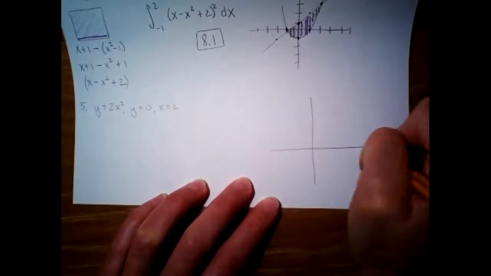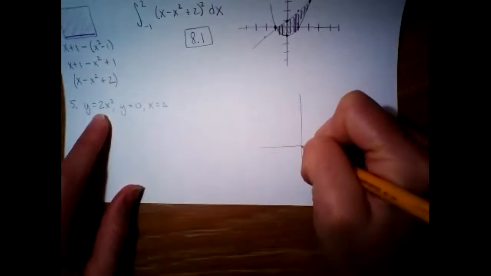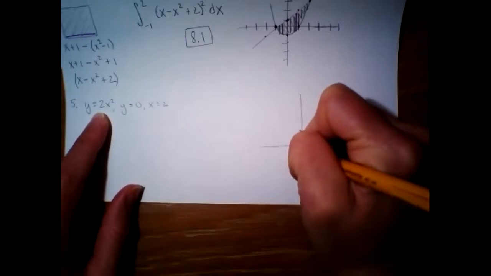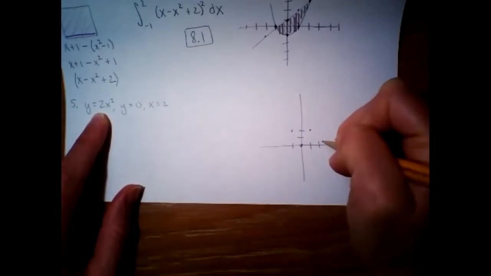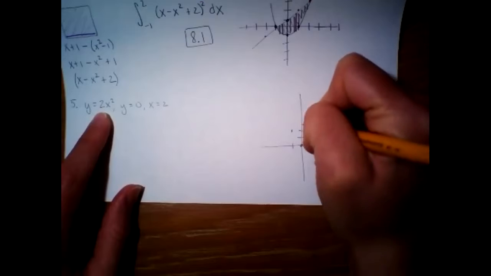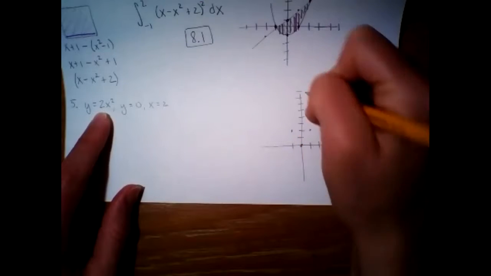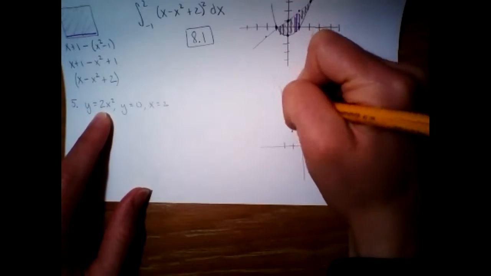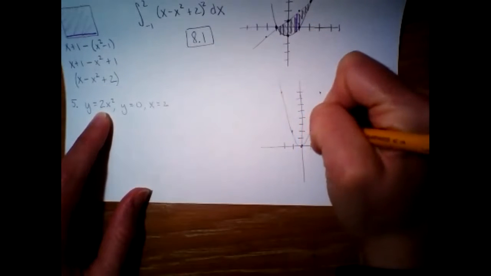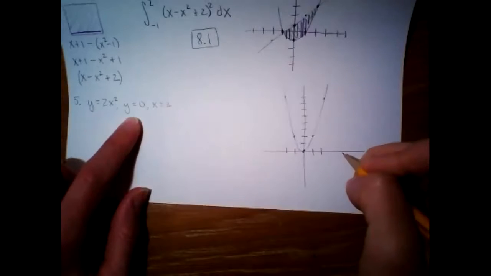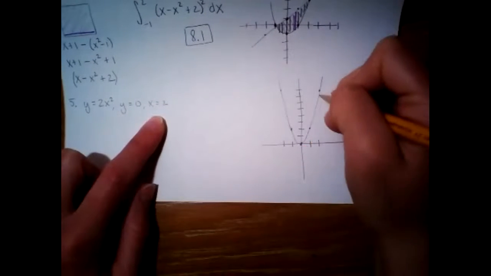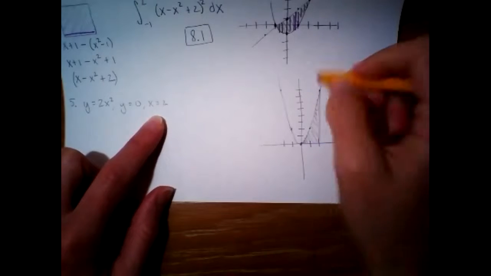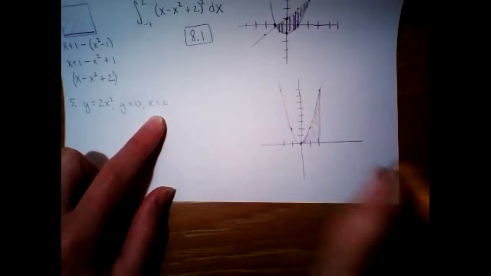So let's go ahead and draw that first. Y equals 2x squared, that's a parabola. We'll have 0, 0, 1, 2, and then the symmetric point, and then 2, 8. All right, so there's the parabola, y equals 0, that's just the x-axis, and then x equals 2. So here is the area that we're talking about. Again, I'm going to erase everything outside of that.